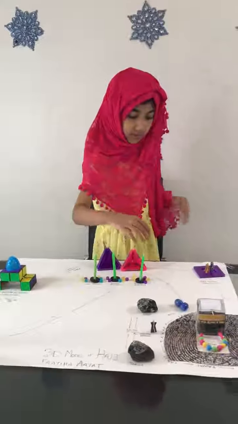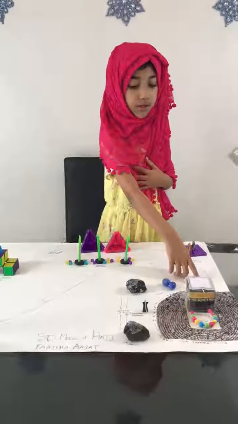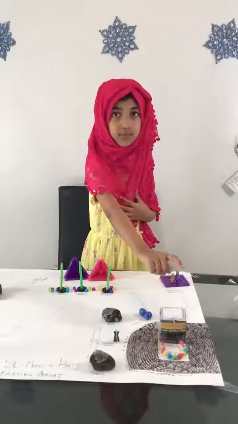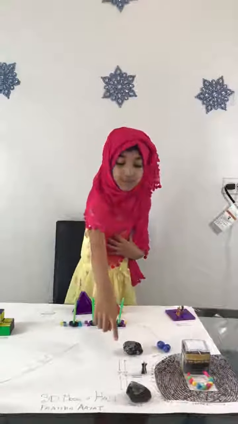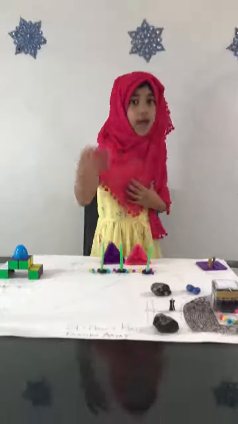Then at last, where do we go? From there, we go to the Kaaba. We do the tawaf again, and Sa'i. We do the Sa'i 7 times again, and then from there we can go back wherever we were.